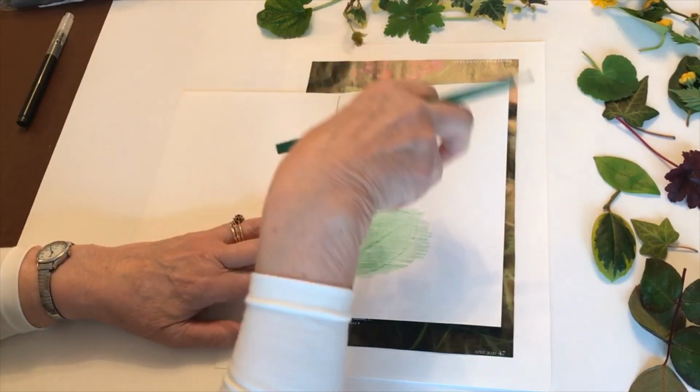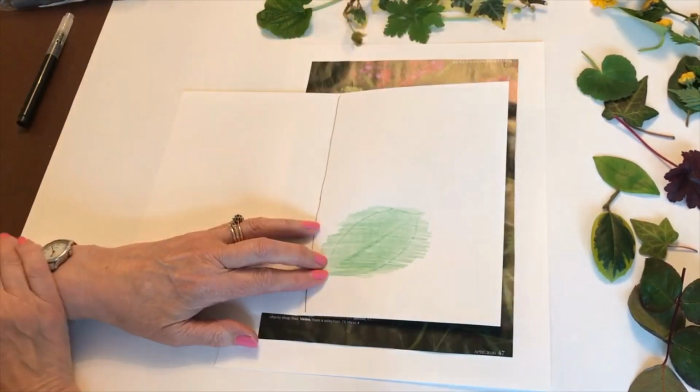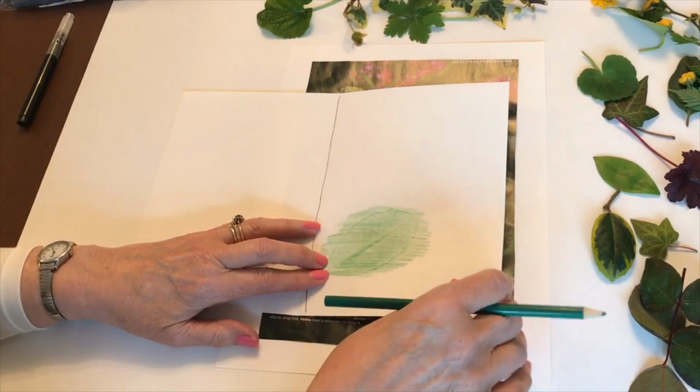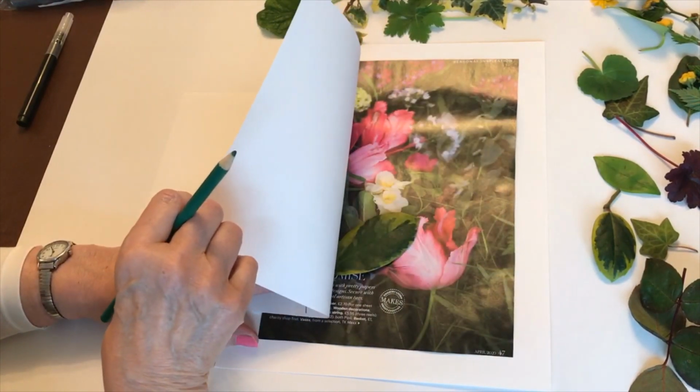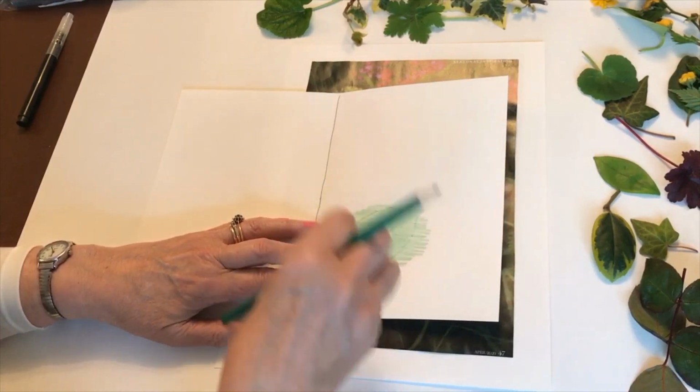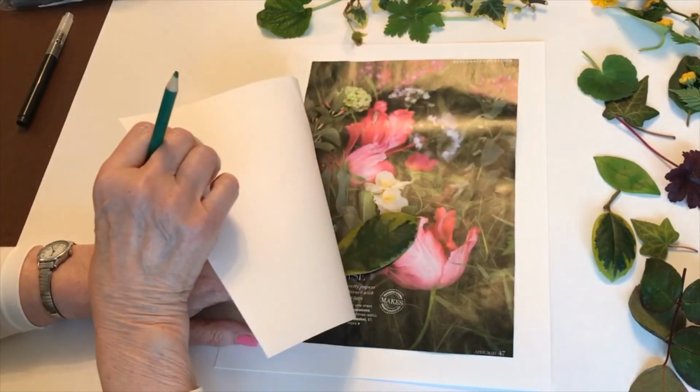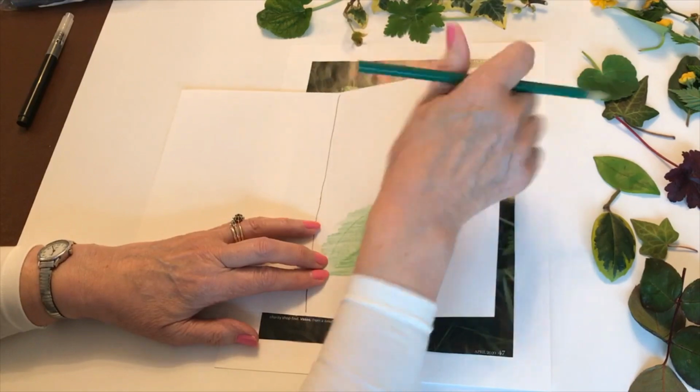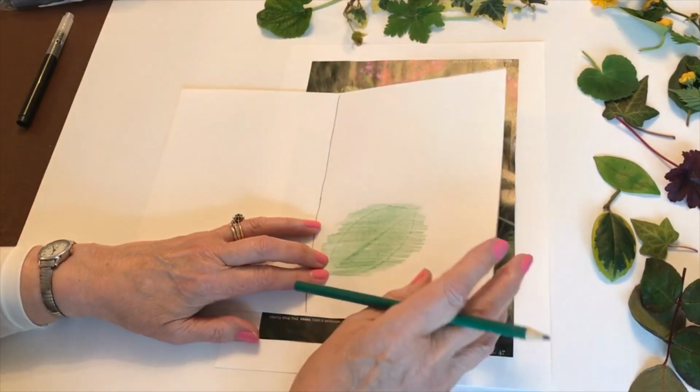Now you can keep repeating the leaves, different kinds of leaves. You need a fairly thick leaf, that's the only thing, for it to show up nicely. But if you've got a wax crayon, you can keep popping leaves under there and going over with your wax crayon.